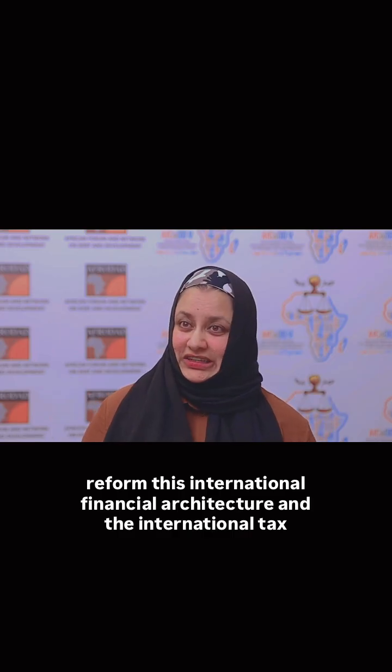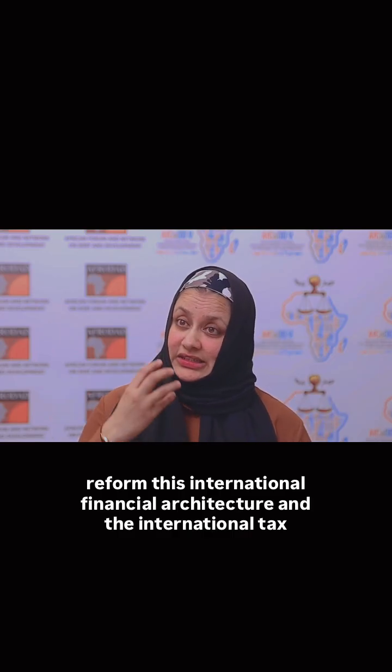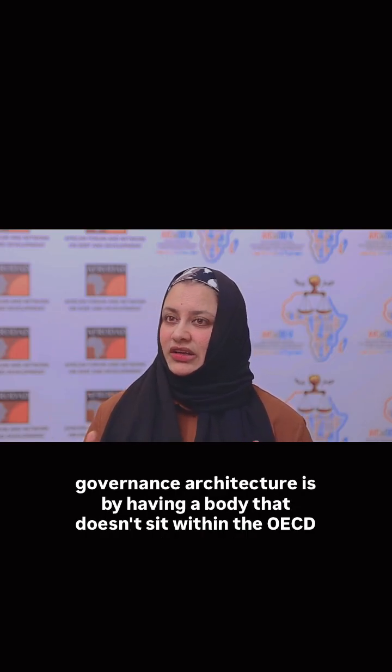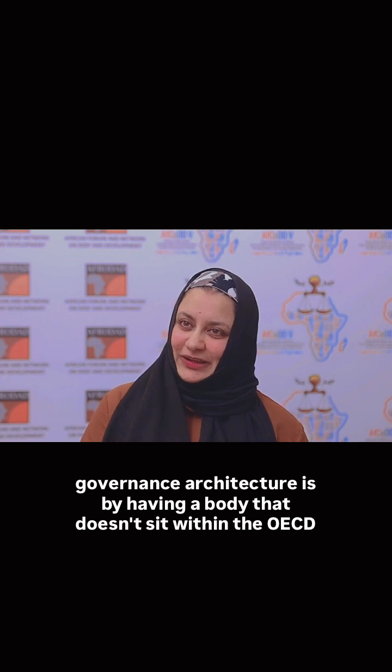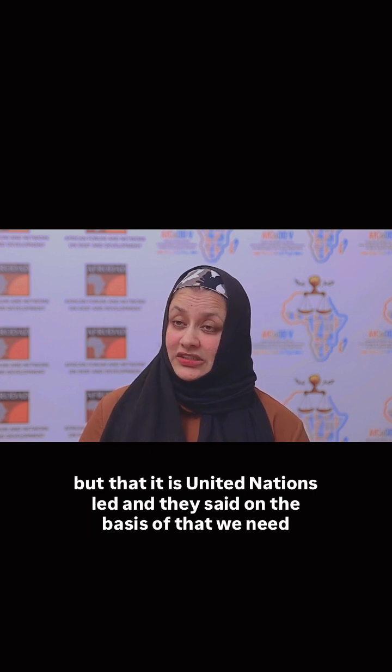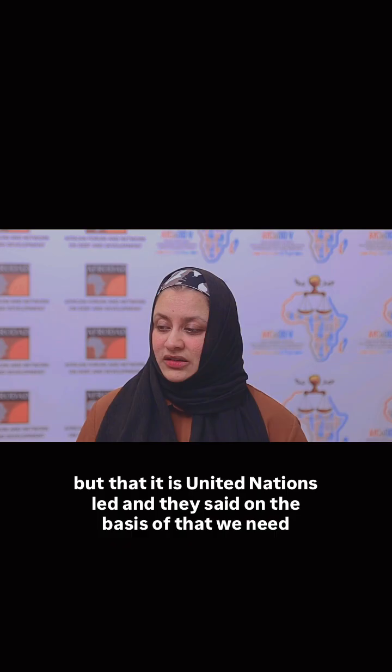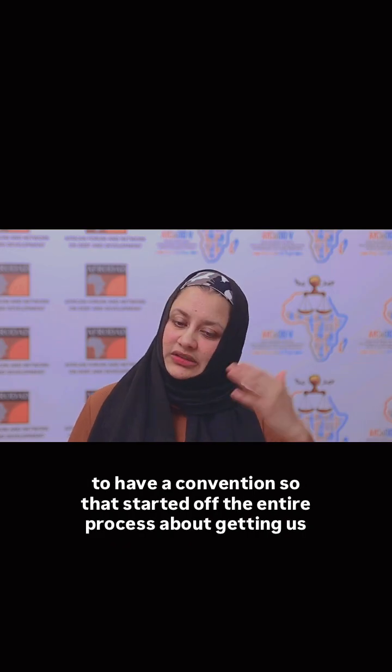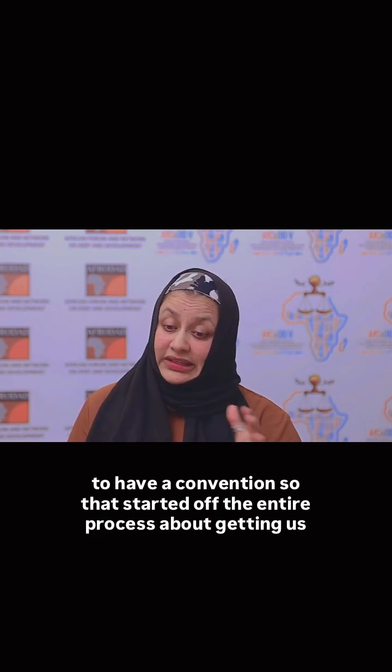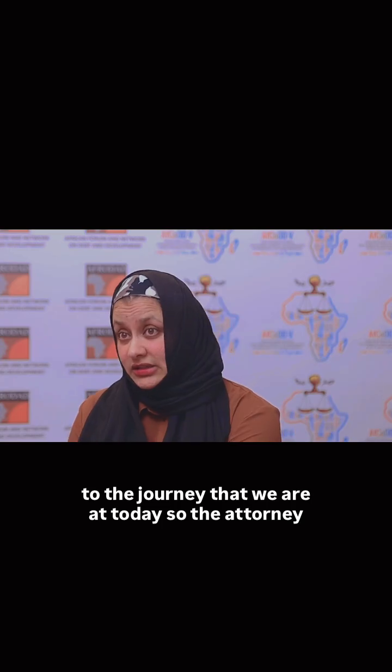reform this international financial architecture and the international tax governance architecture is by having a body that doesn't sit within the OECD, but that it is United Nations led. And they said, on the basis of that, we need to have a convention. So that started off the entire process about getting us to the journey that we are at today.